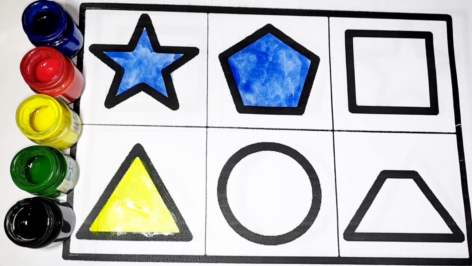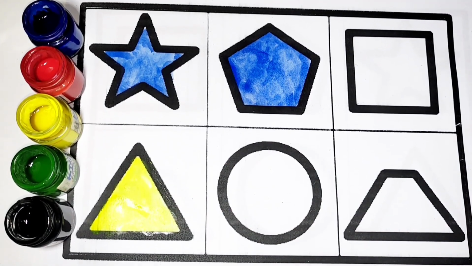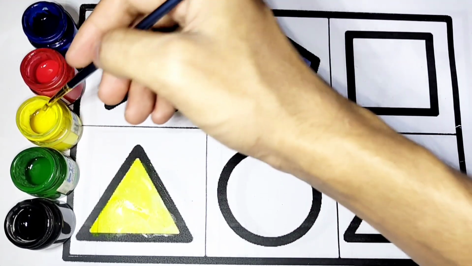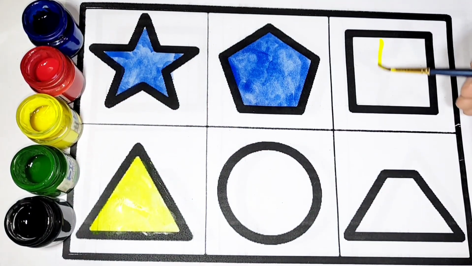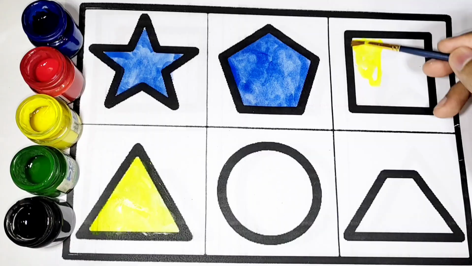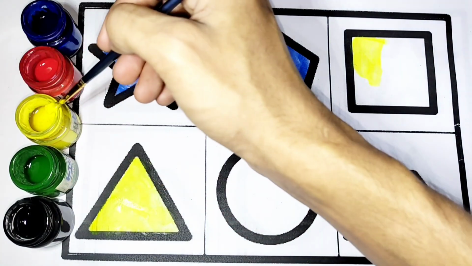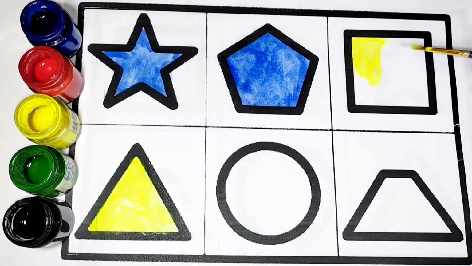The next one is circle. Now we are coloring the shape of square.